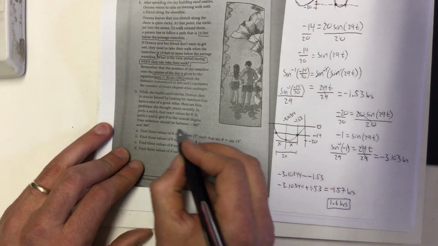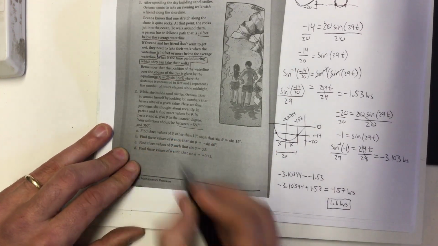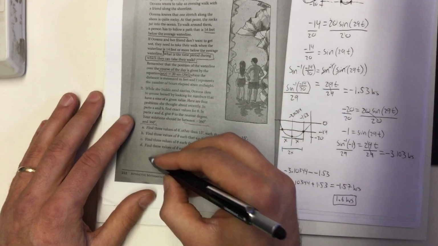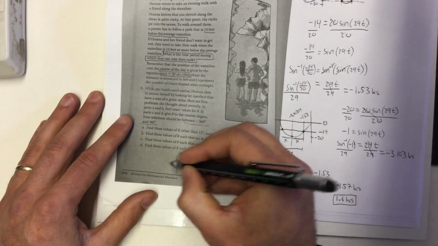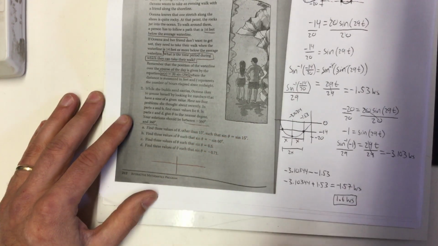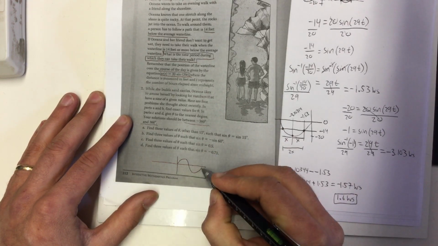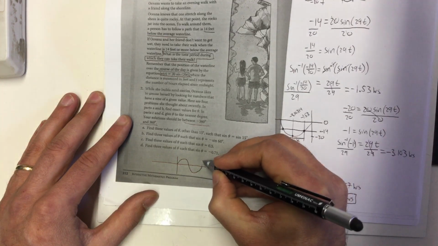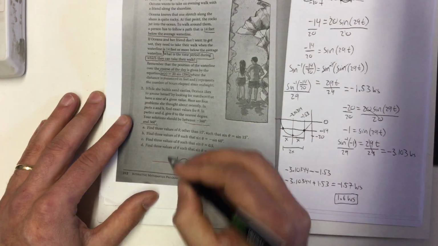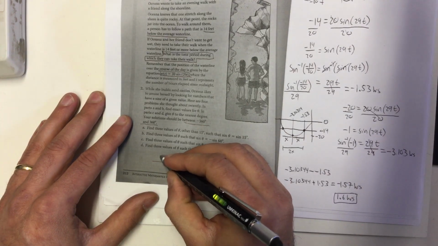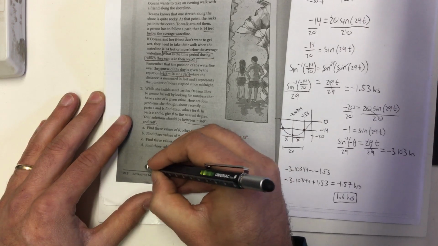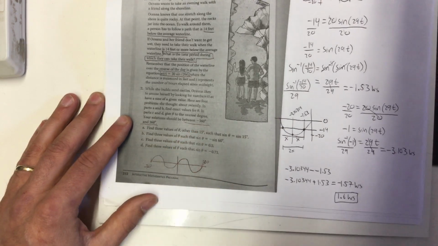Okay, so first of all, our answer should be between negative 360 and 360. So I'm going to just draw a sine graph, with one positive hump, so this is up to 360 degrees. And if we go the opposite direction, right there is negative 360 degrees.